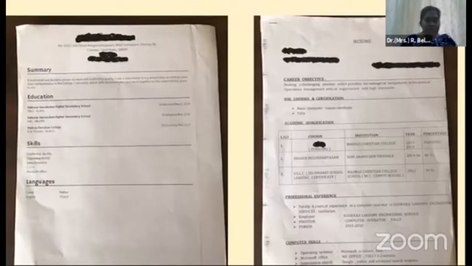I am not very happy with this. There isn't a table or anything. The skills, the languages, there is no more detail. Okay, fine. I'm coming to the resume on the right hand side.